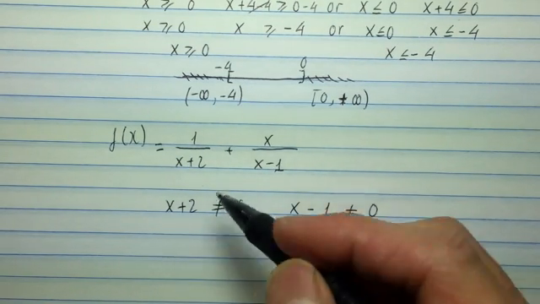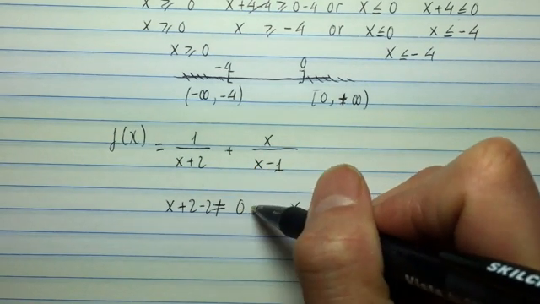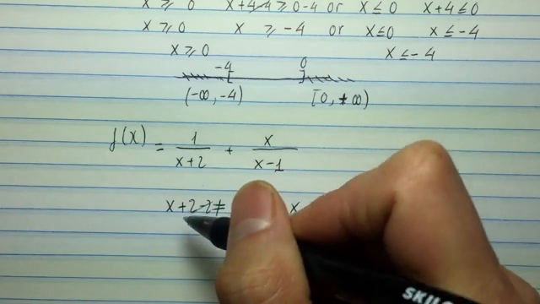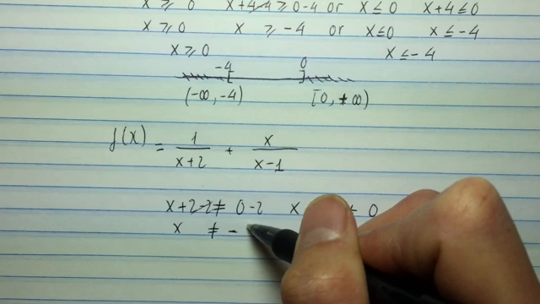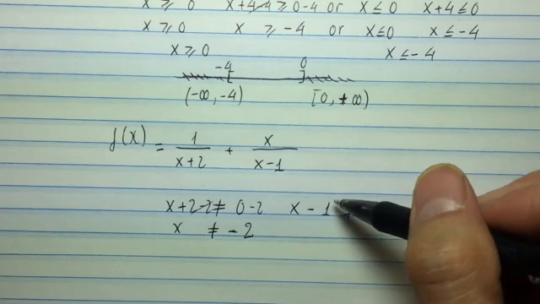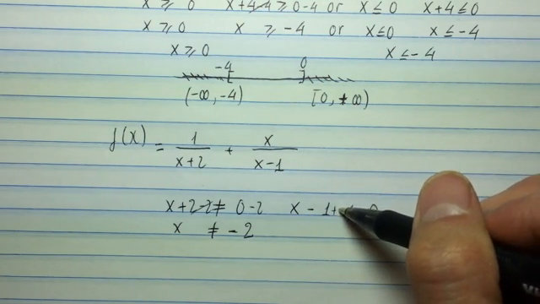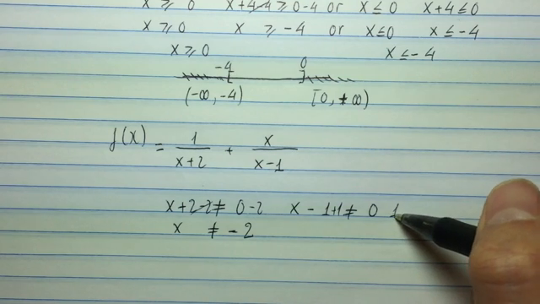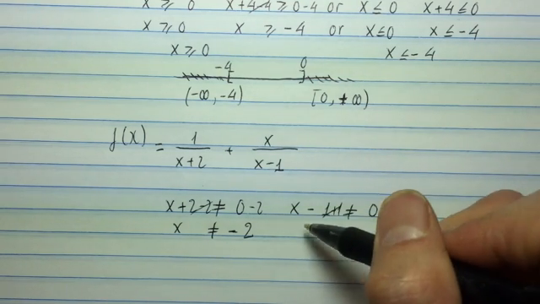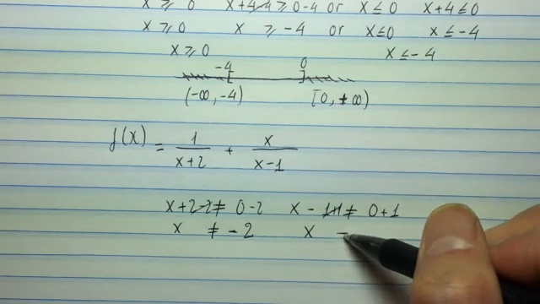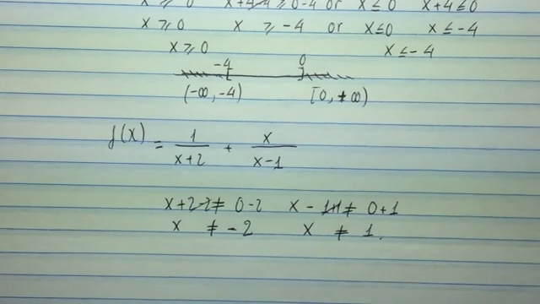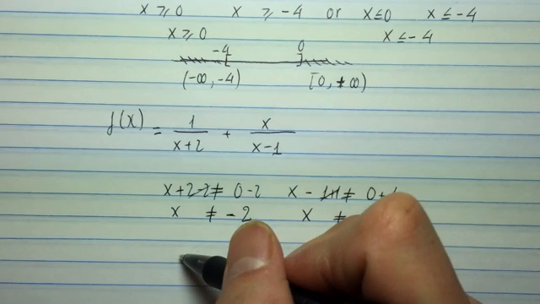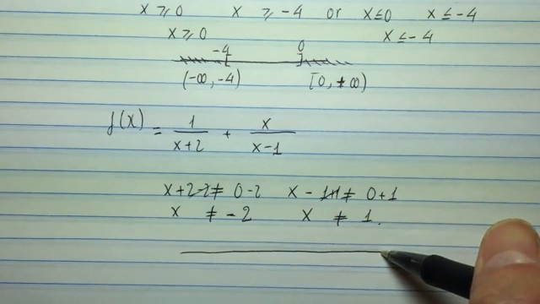So I need to subtract 2 from both sides: x cannot equal minus 2. I do the same: x cannot equal 1. So now I will find the domain.